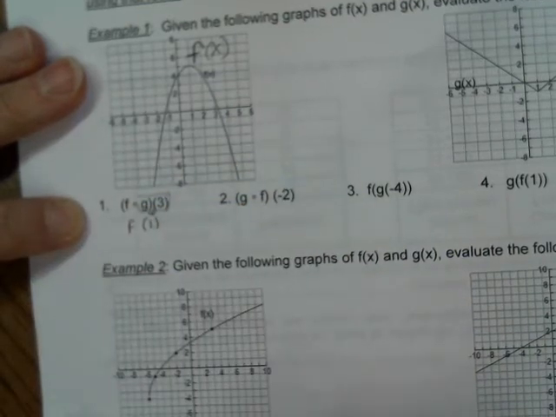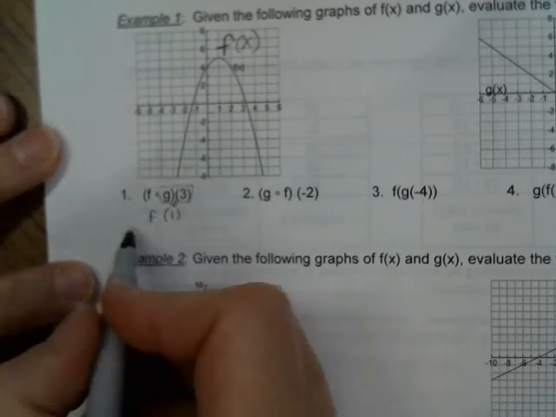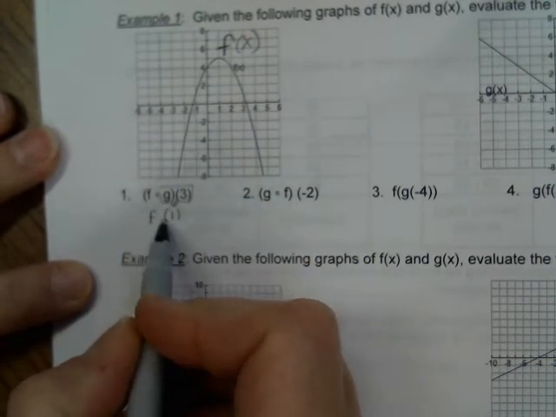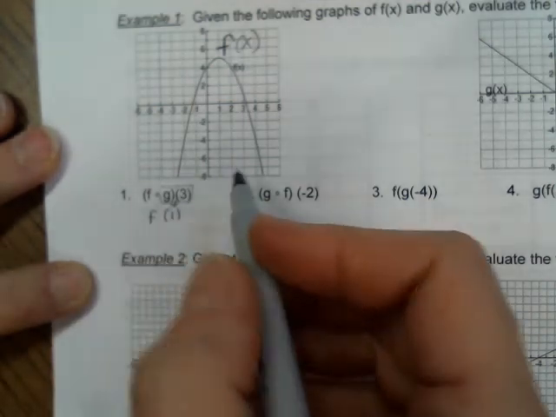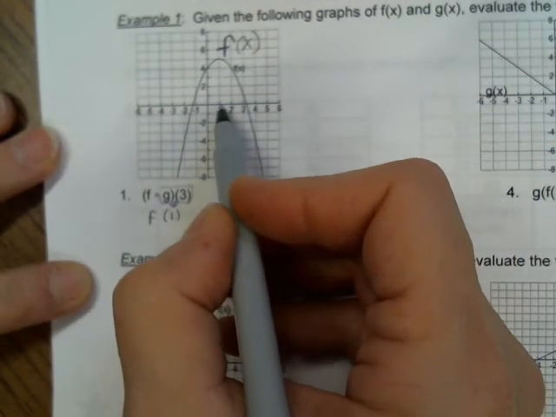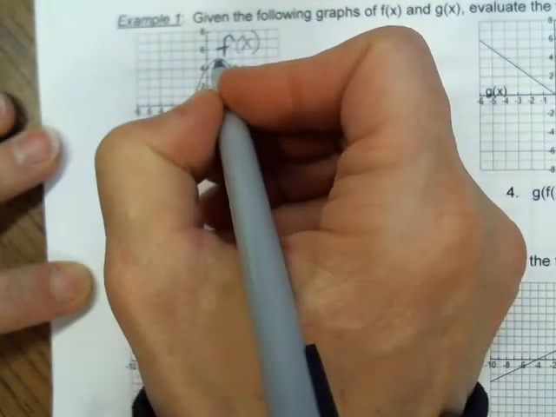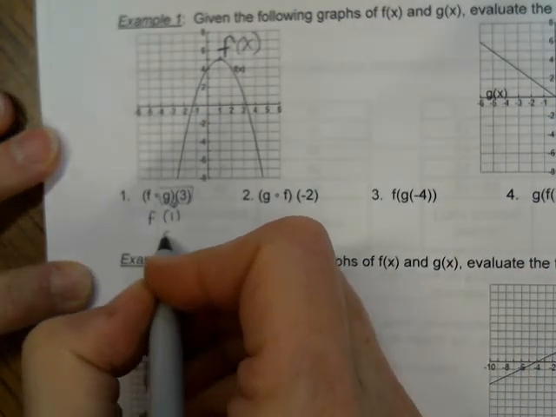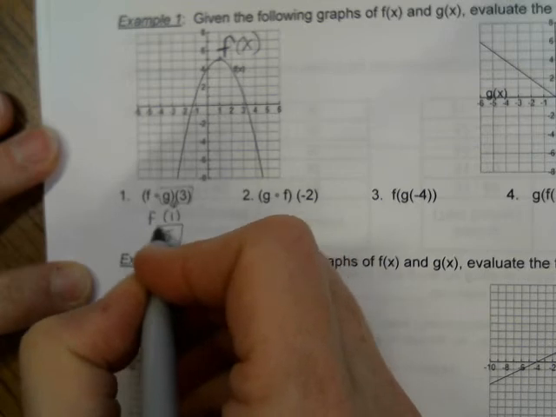And now we're going to go up to the f graph, because we're doing f of 1, and it says when x equals 1, what does y equal? So up to this graph, f of 1, going all the way up here, this y value is 5. So the answer here is 5.